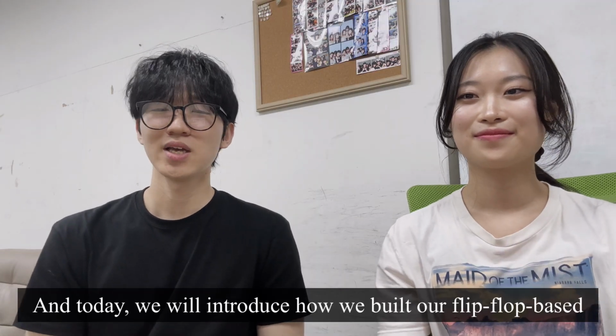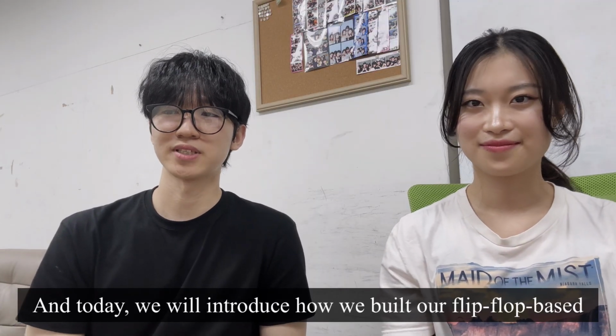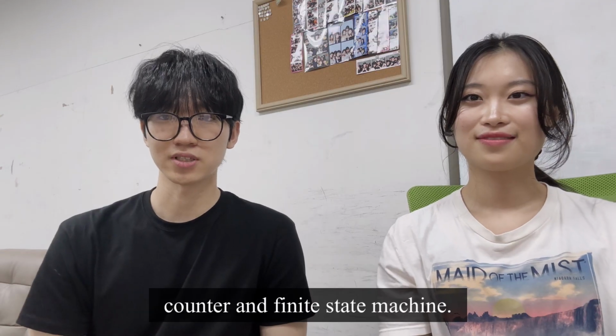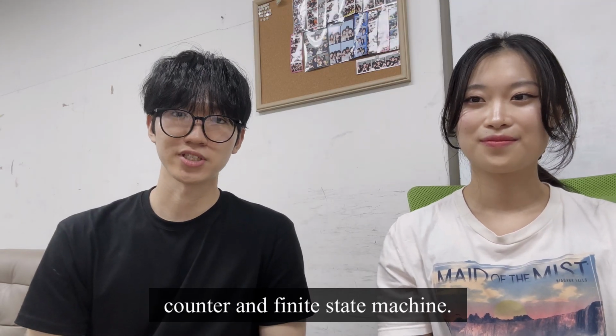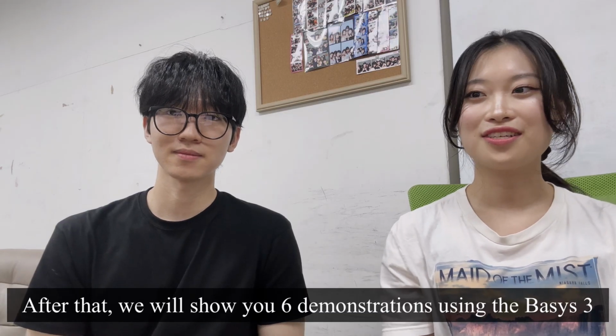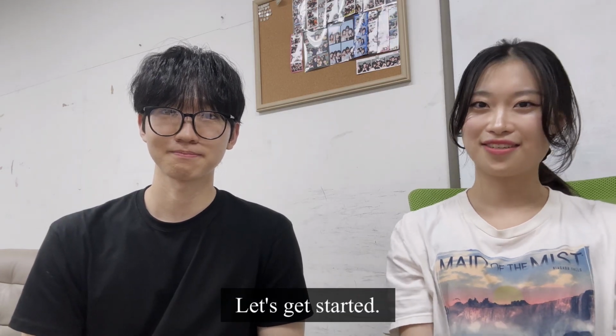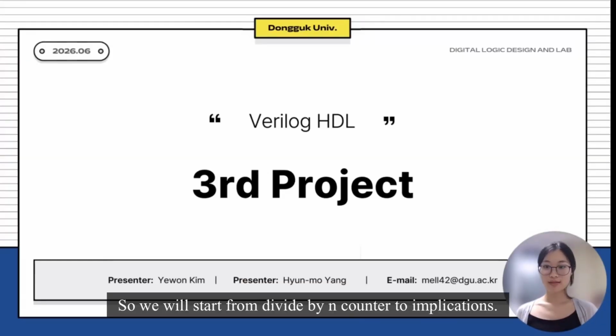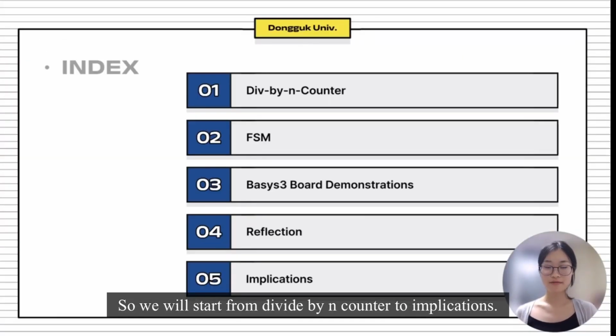Today we will introduce how we built our flip-flop based counter and finite state machine. After that, we will show you 6 demonstrations using the Basys 3 board. Let's get started. So we will start from the divide by n counter to implications.